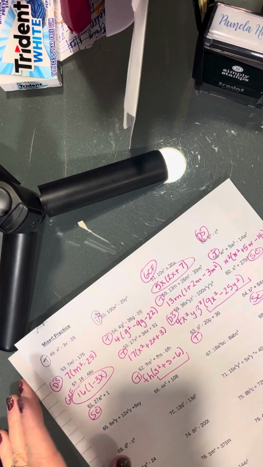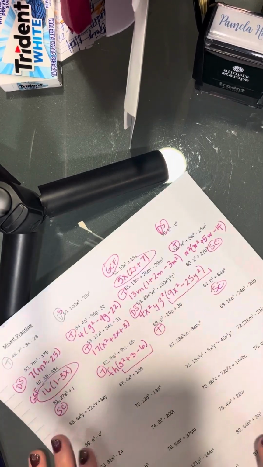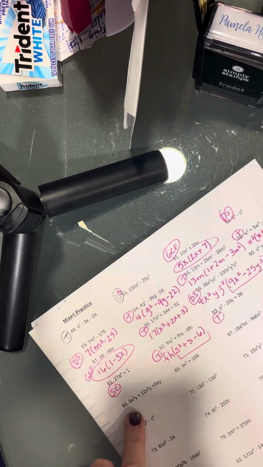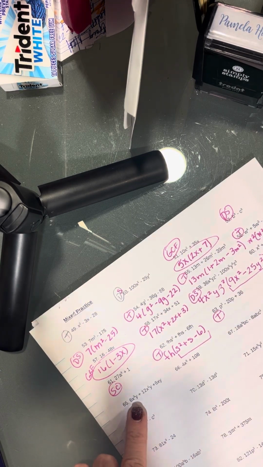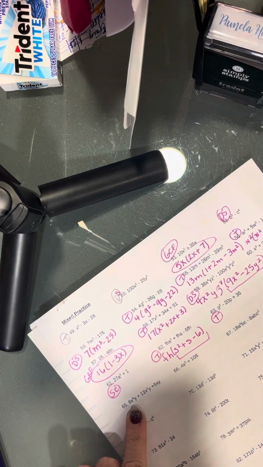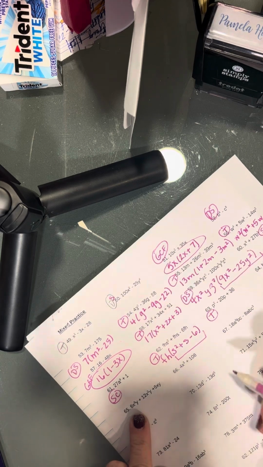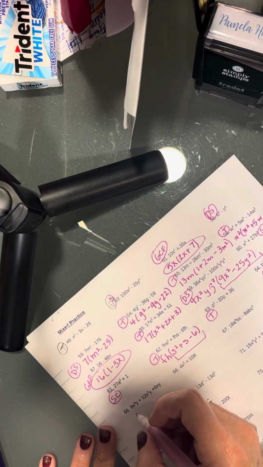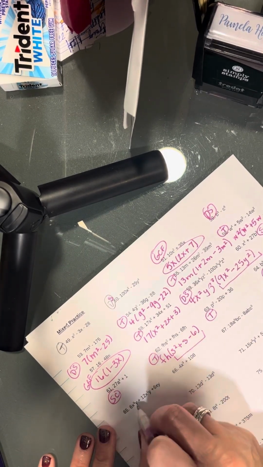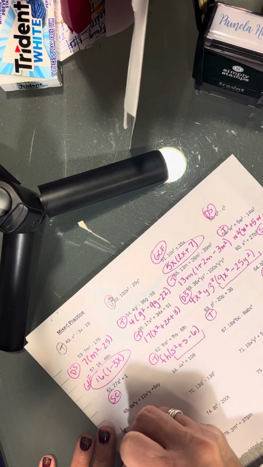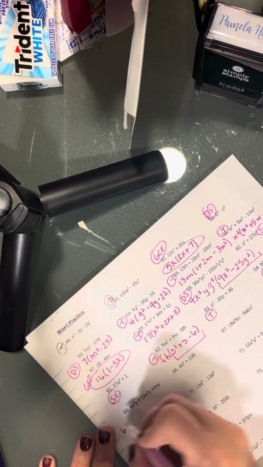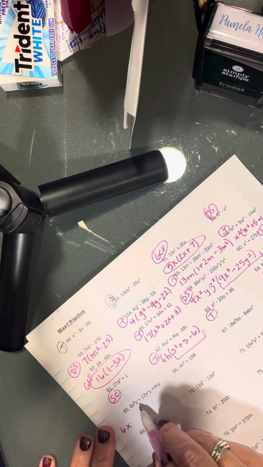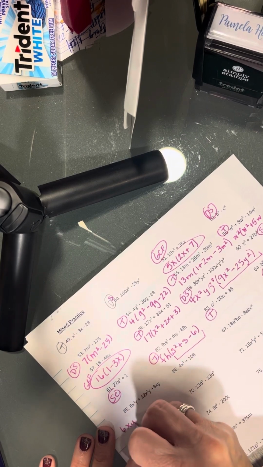Okay. Let's see. 6x cubed y plus 12x squared y plus 6xy. I'm going to have to do some factoring out of that one. Each term has an x, and each term has a y.